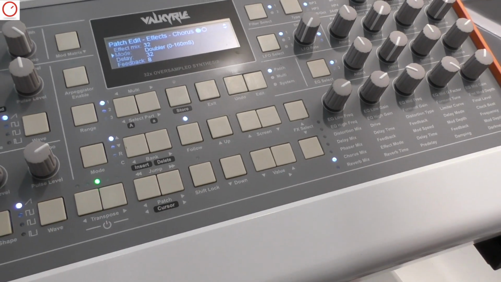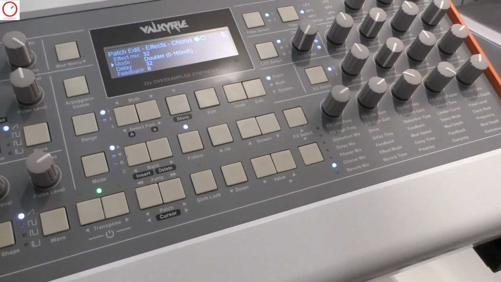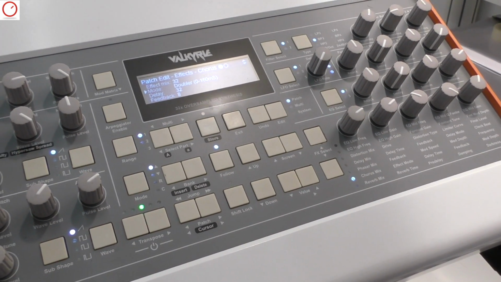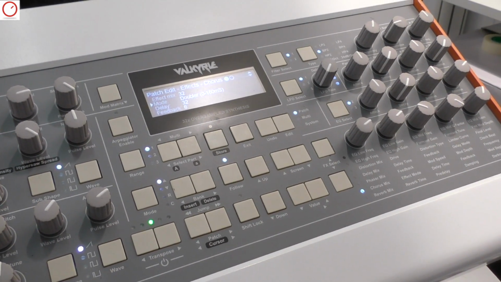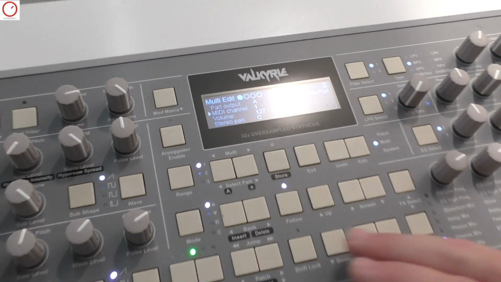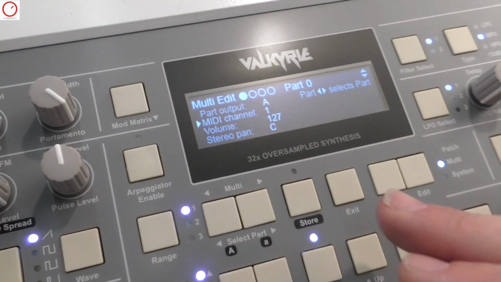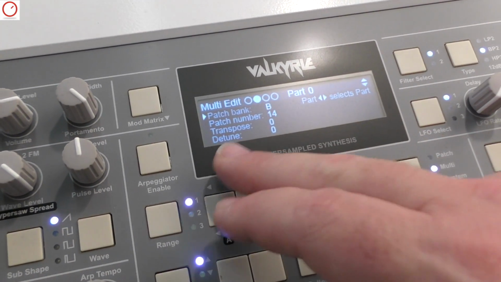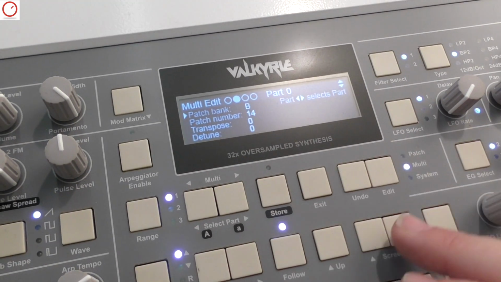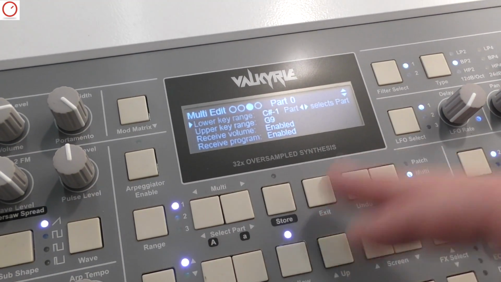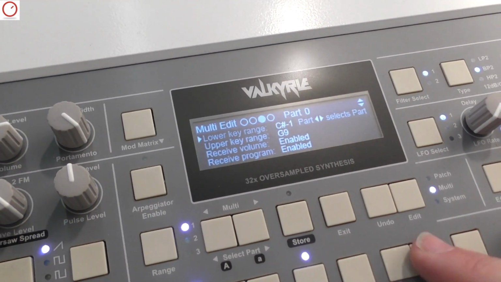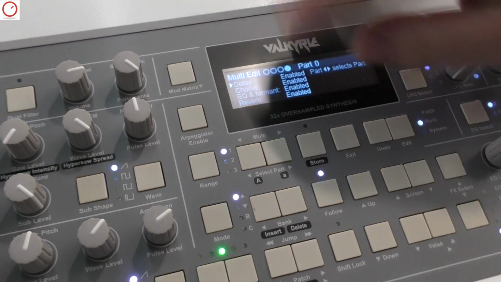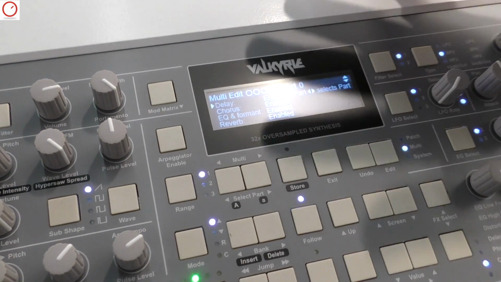And then you said to me yesterday it has 8-part multitimbral. That's correct, yes. So you can put 8 patches together, or you can layer sounds also? You can layer them. So if you go into them, you can change the MIDI channel of each part. So you can pan it, you can adjust the volume, you select which patch. You can detune the patches apart as well, transpose them, put a key range on them, and there are some MIDI options here whether you want to receive certain MIDI commands. You can also defeat the effects here.